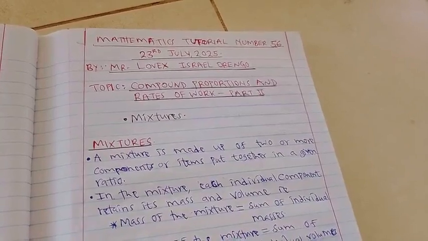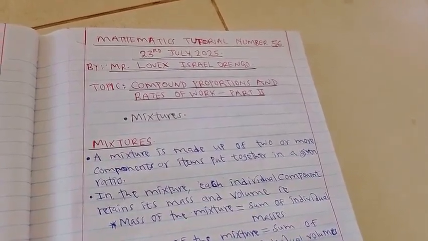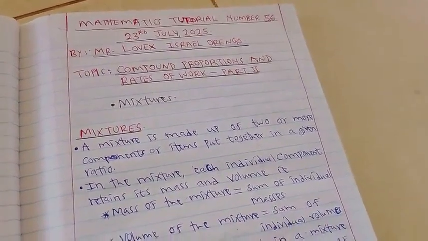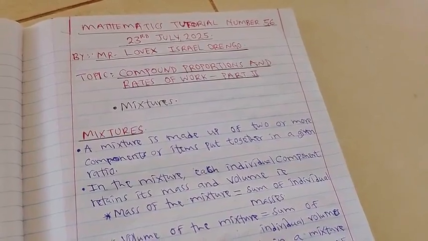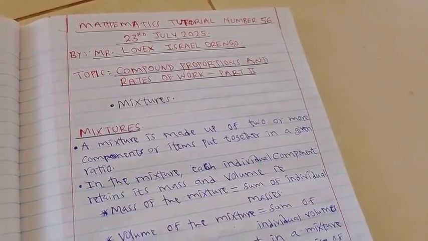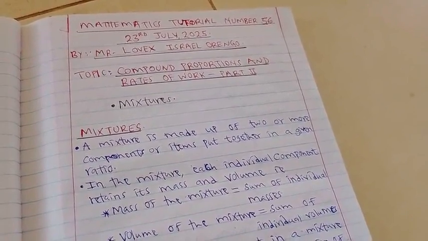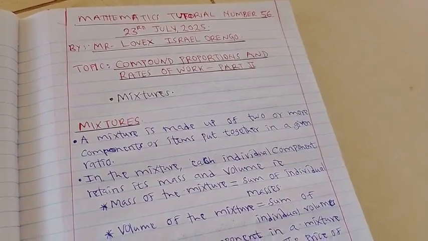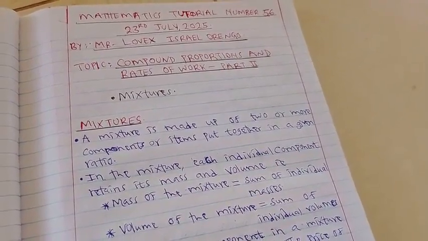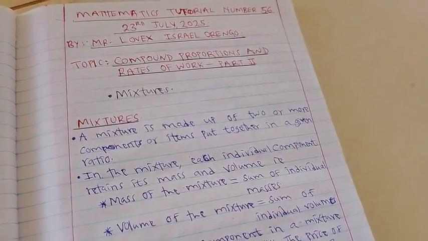The talk today is compound proportions and rate of work, part 2. In part 1, I discussed the concept of compound proportion and rates of work involving men working, involving tractors working, involving taps of water filling and emptying tanks. In this section, I'm going to handle mixtures.